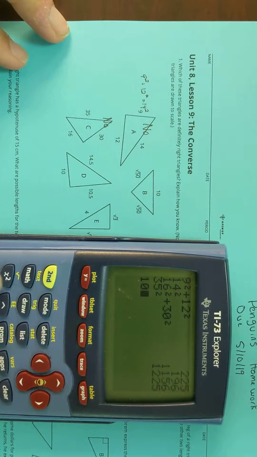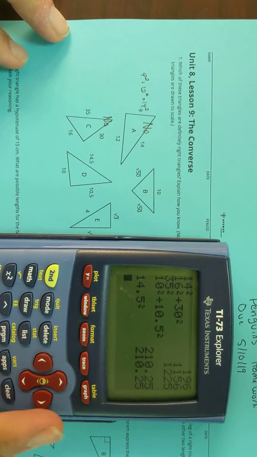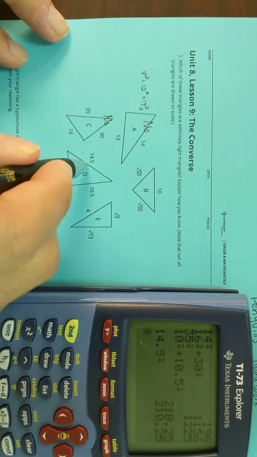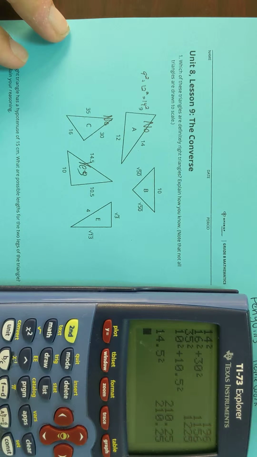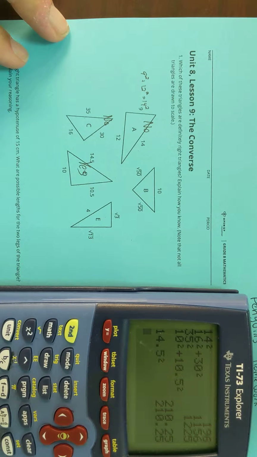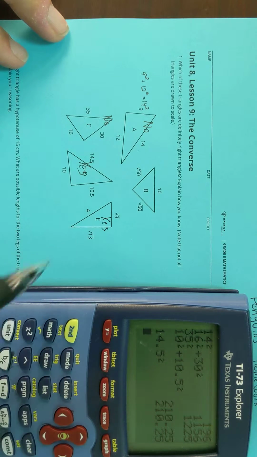Next one here, 10 squared plus 10.5 squared, and that's supposed to be equal to 14.5 squared. Yep, those are the exact same. So we do have a right triangle for this one. I'm going to say yes, that is a right triangle. Well, square root of 3 squared and square root of 13 squared, that's going to be 3 plus 13, which is 16, and 4 squared is 16. So yes, this one is. I don't even need a triangle for that one.